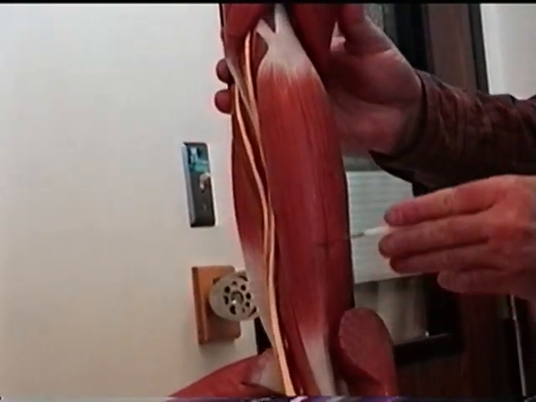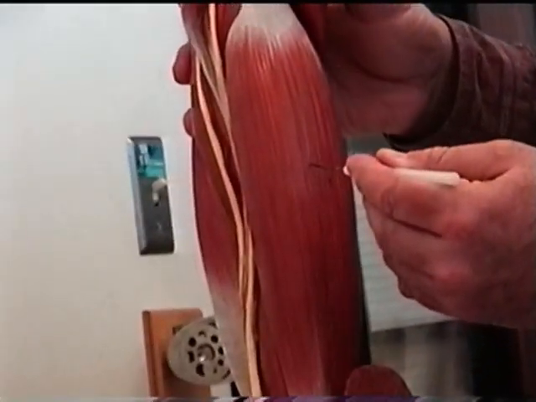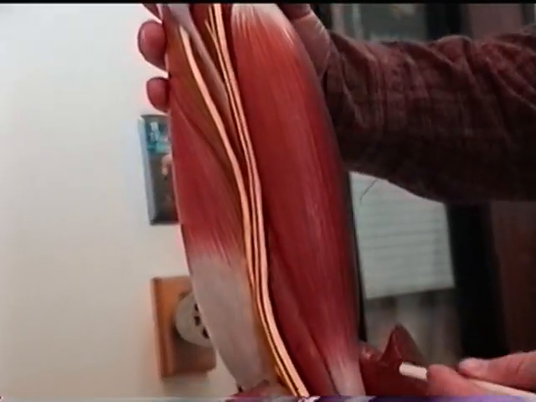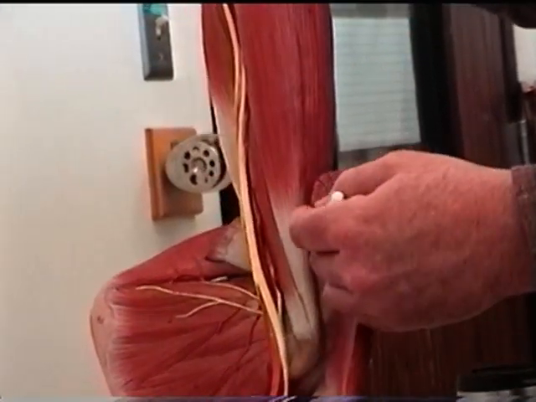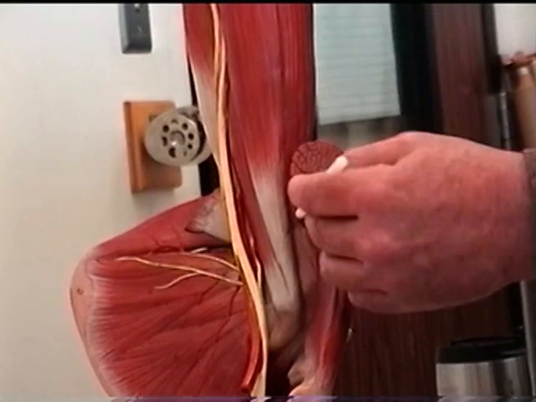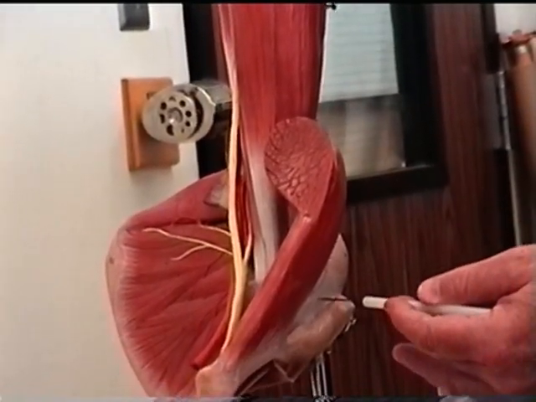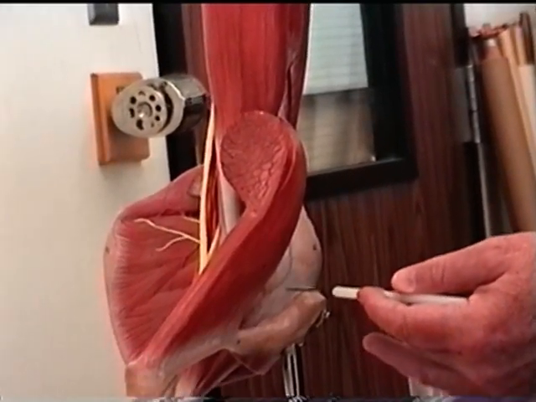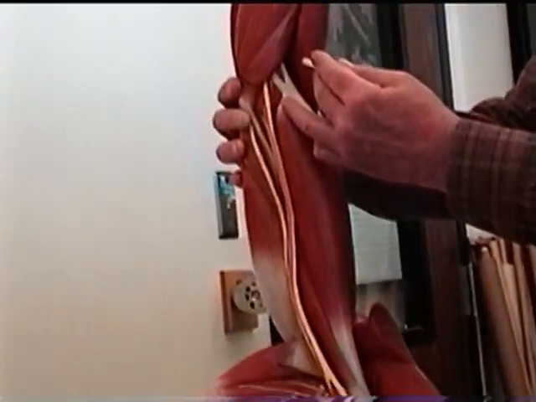Now, we have two muscles that act together to flex the forearm. The largest muscle, which is superficial, is the biceps brachii. It gets its name biceps because it has two heads. Its short head is seen here on the coracoid process. Its long head is not quite visible, but it crosses through the humerus here and attaches to the upper lip of the glenoid fossa. So it's this tendon we're seeing right here. Its insertion is on the radial tuberosity.